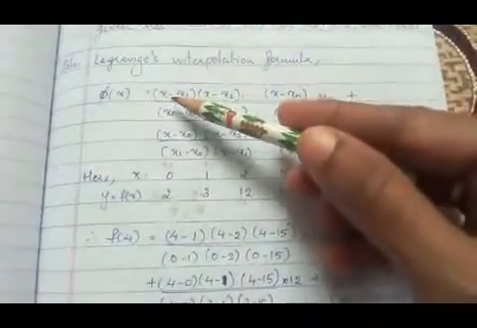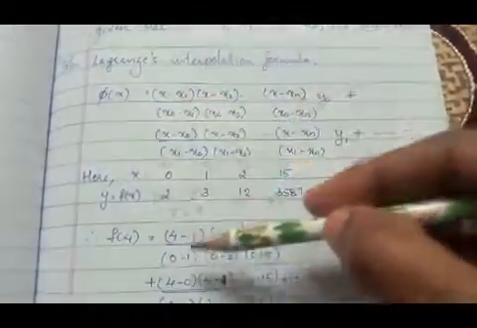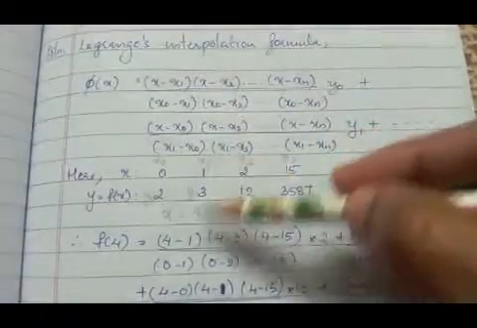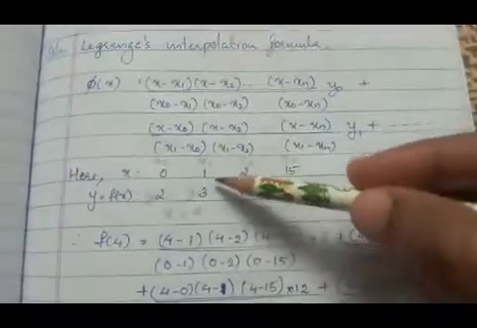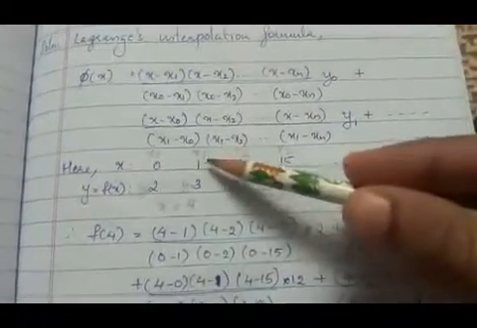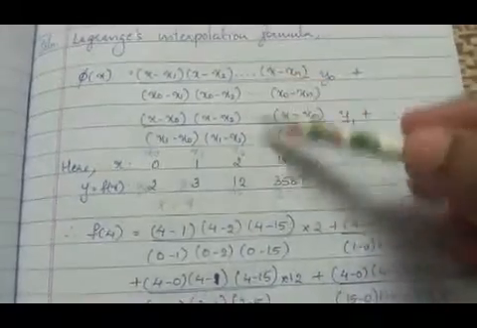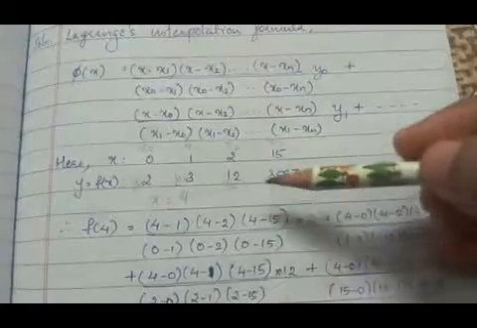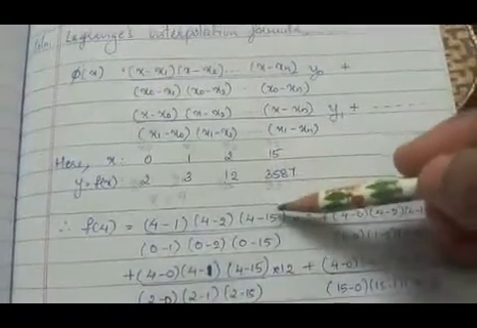Now we can substitute these values in the formula. The first term is x minus x1. Here x is 4, so 4 minus 1. Then the next term is x minus x2, that is 4 minus 2. Then the next term will be x minus x3, that is 4 minus 15.